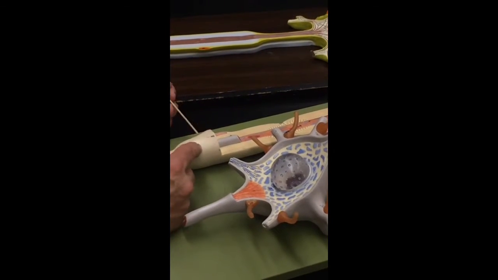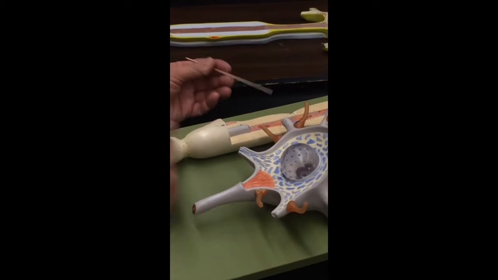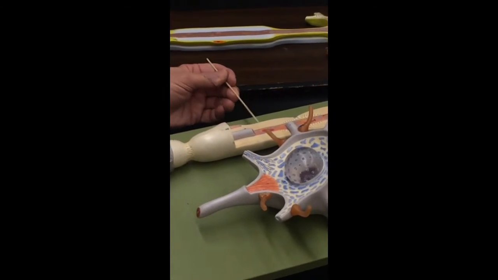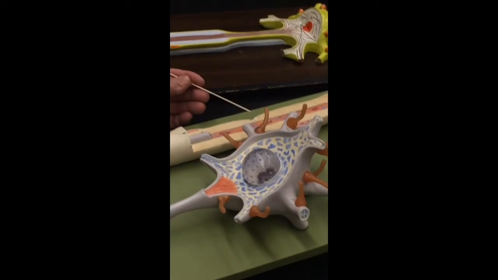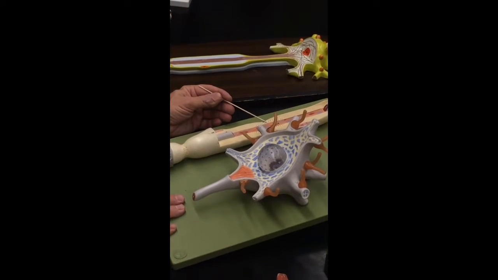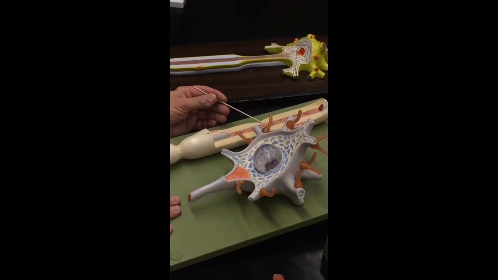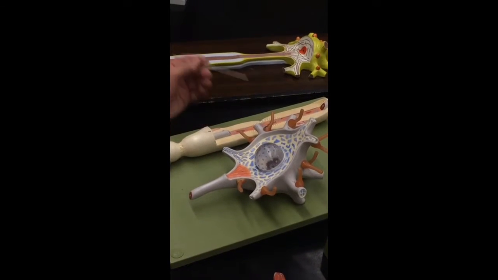The outer layer of the Schwann cell is called the neurolemma. So where my finger is here and where my stick is out over here, this is the neurolemma. It's just the outer membrane of the Schwann cell. And then remember also right here, there's a gap between the Schwann cells. They don't touch. Those are called the node of Ranvier. Right? So that gap is the node of Ranvier.